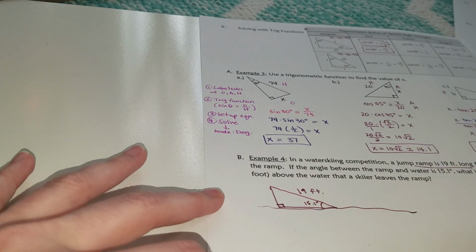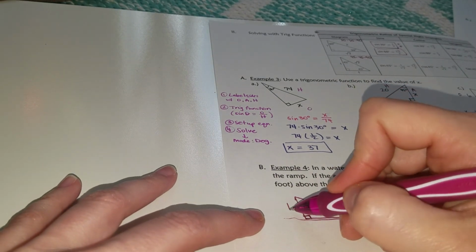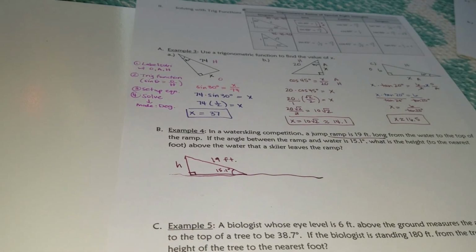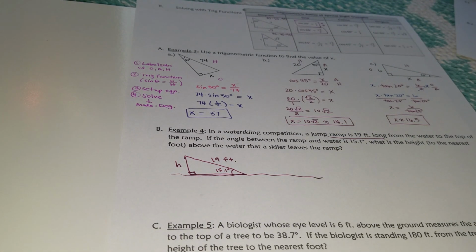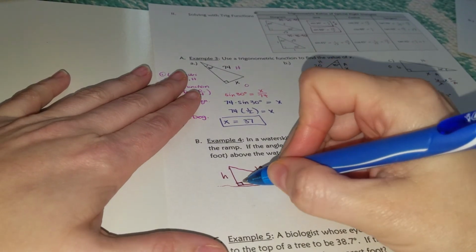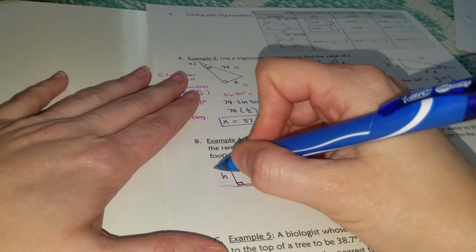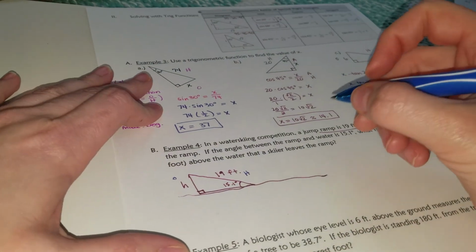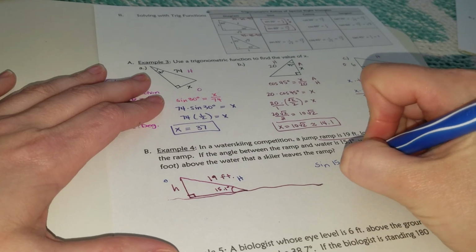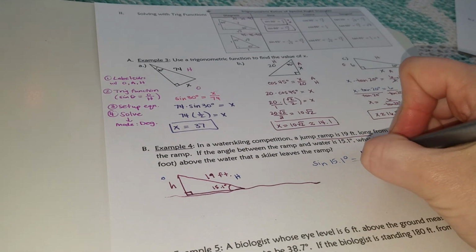And remember that your height is always going to be with the right angle. So the height is here. This you might hear referred to as horizontal distance. So again, we're going to label using our angle. This is across from the right angle, so it's the hypotenuse. This is the opposite. So I know now that I want to use the sine. So this is the sine of 15.1 degrees, and that is equal to the opposite over the hypotenuse.